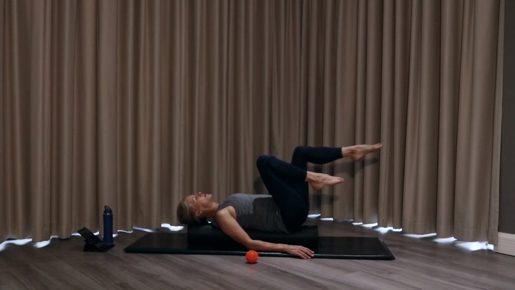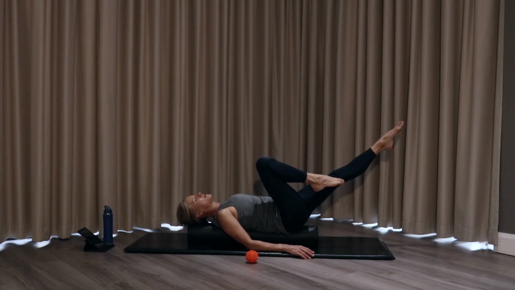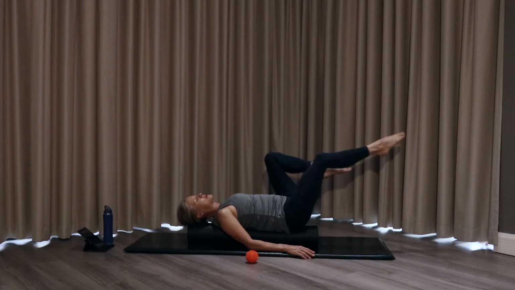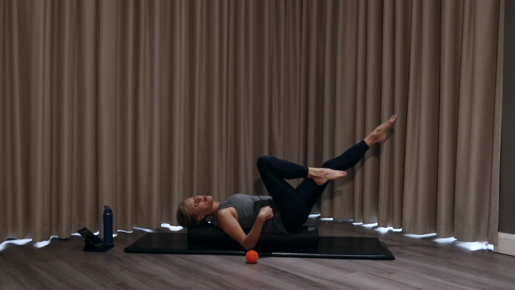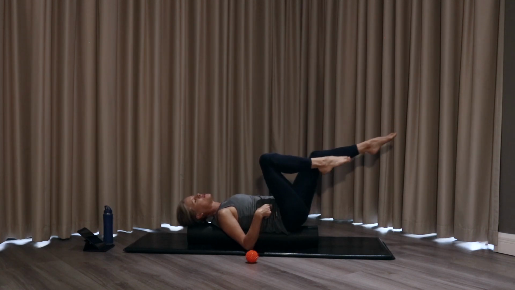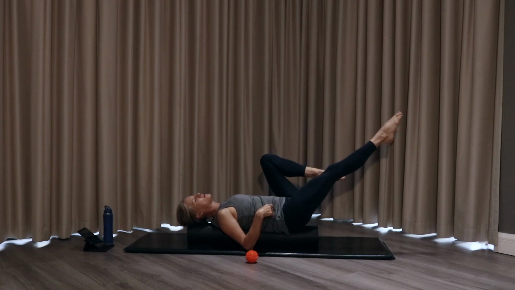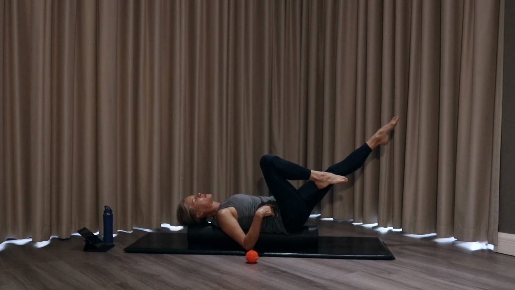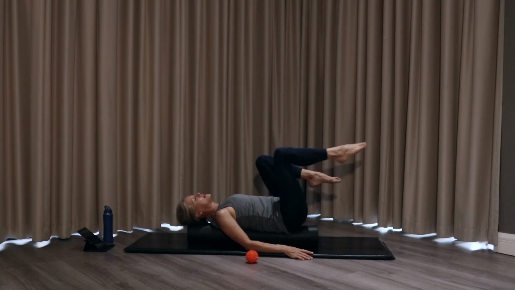And exhale. Breathe in and exhale. Make sure that lower back is pushing into the roller. Breathing in and exhale. Take one more break. Breathing in and continue. Exhaling.